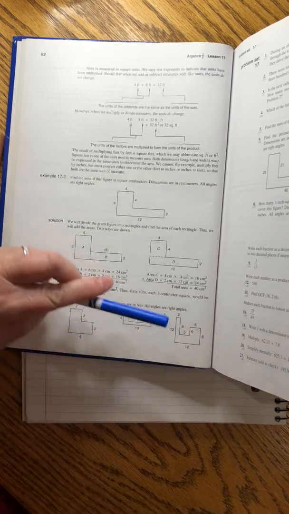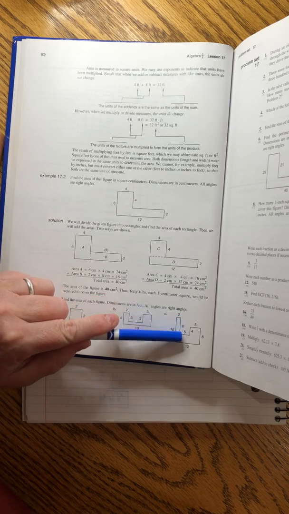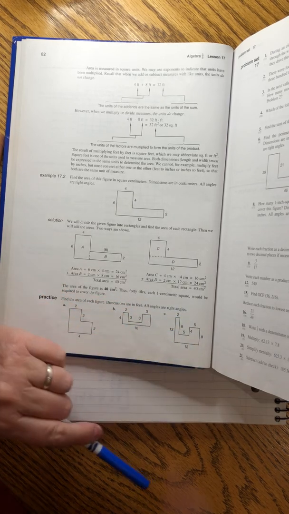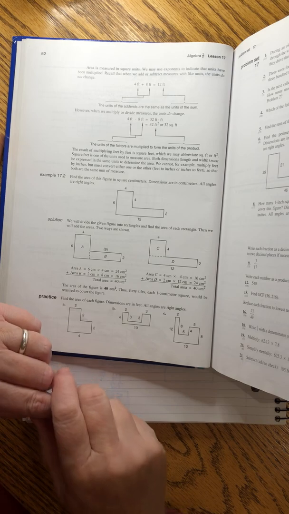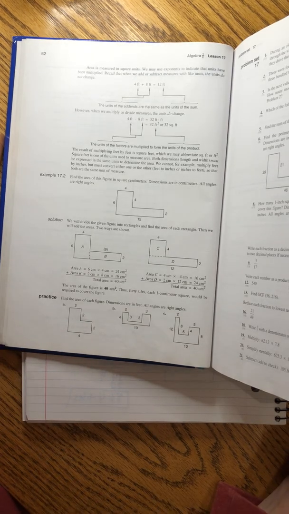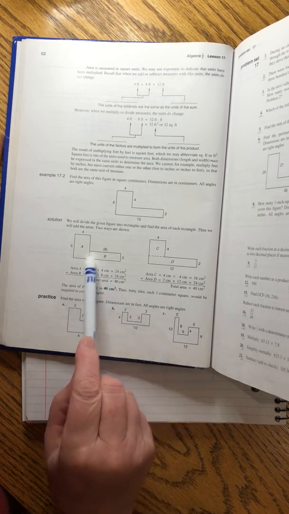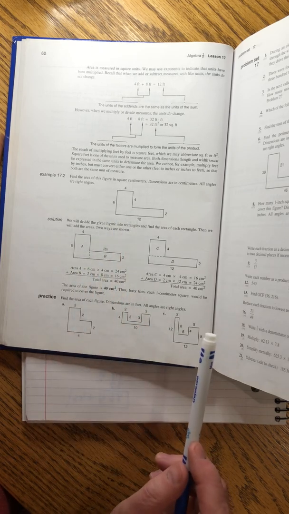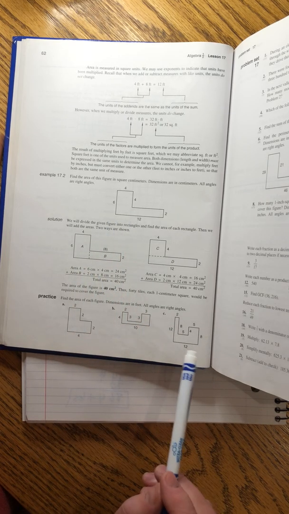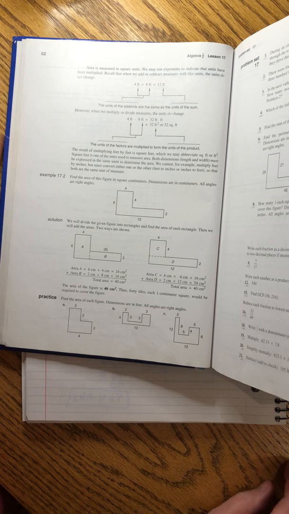Or you could divide them by extending this line down and this line down. So you would have 1, 2, 3 rectangles standing next to each other like skyscrapers. Either way is fine. Either way will get you the right answer. Just be aware that on our example, we only had to divide it into 2 chunks, and these problems will require you to do 3.